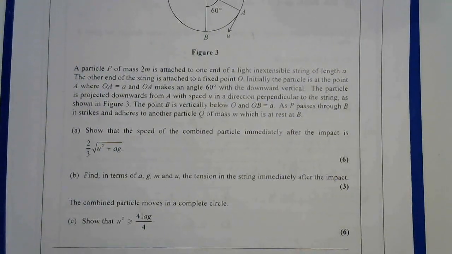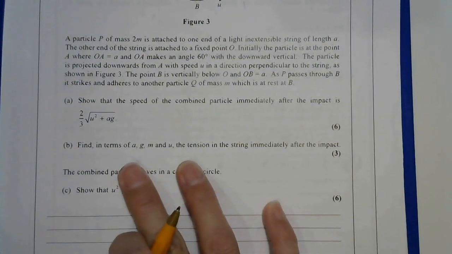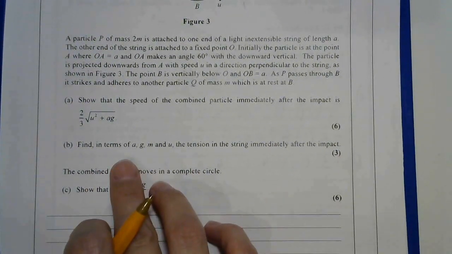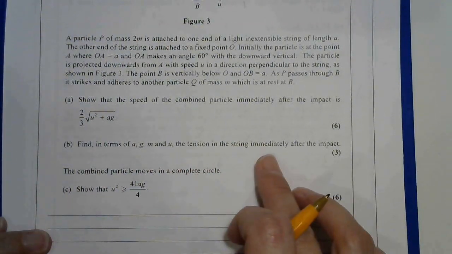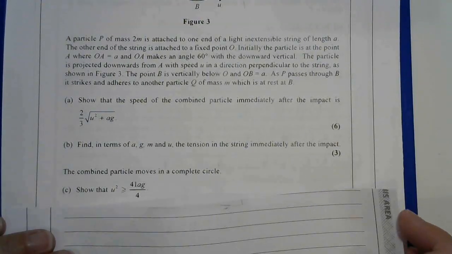So now it asks me in part B, find in terms of a, g, m and u the tension in the string immediately after the impact.